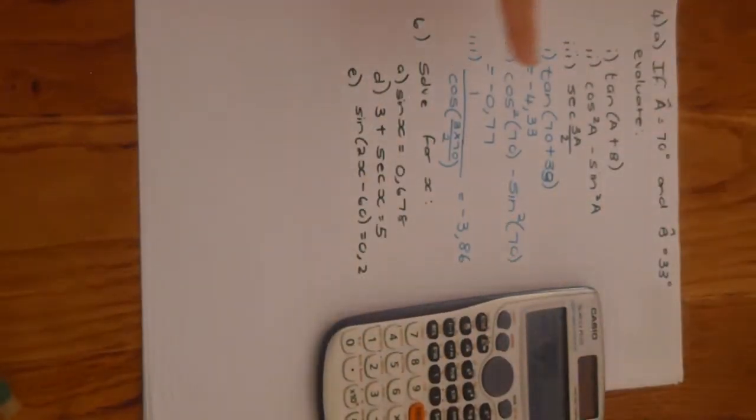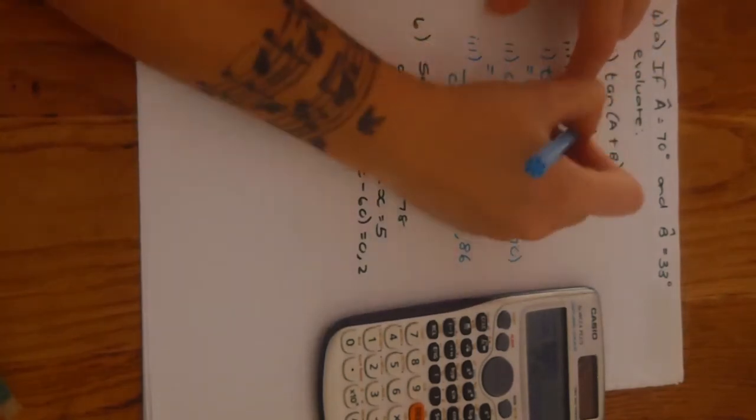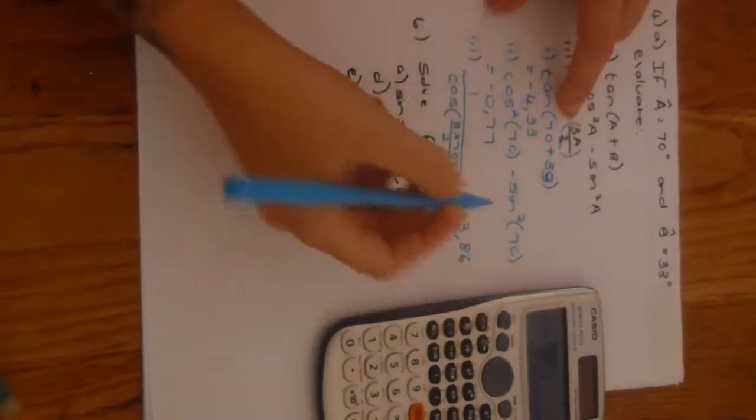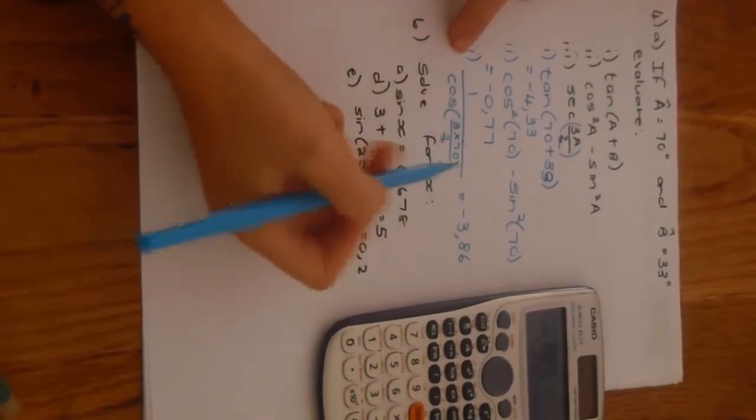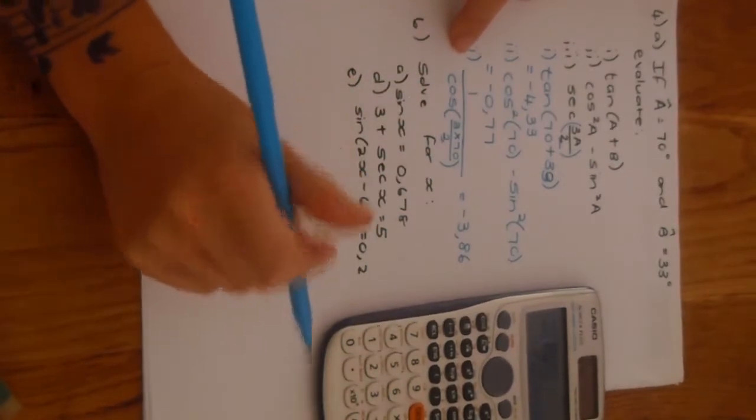Okay, so when you do have a sec or something, you just write whatever was here. You write it in when you invert it. So you write 1 over cos of that thing, and you can just punch it into your calculator.